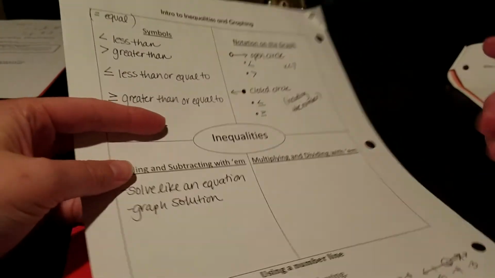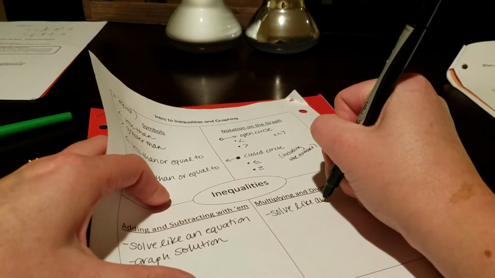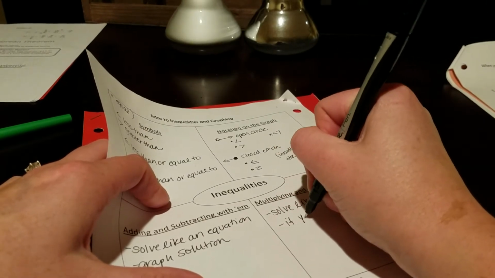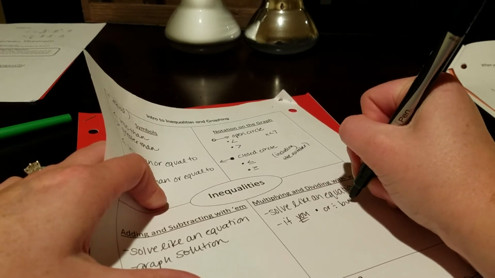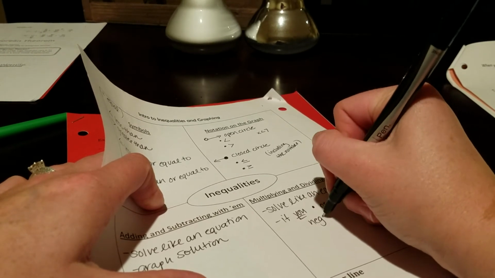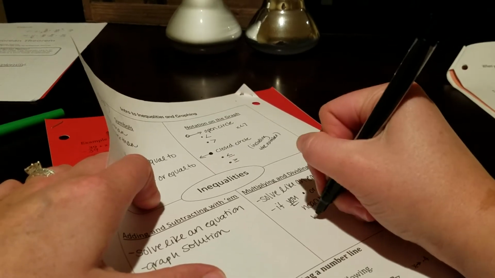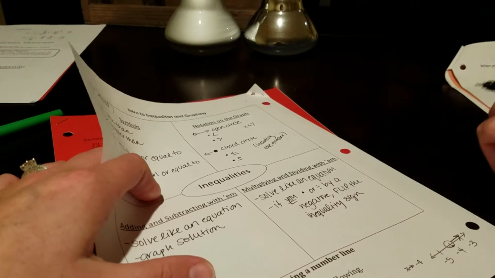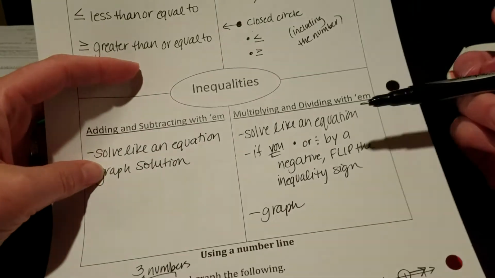Final thing here is multiplying and dividing with them. So in these, you solve like an equation, just like normal. There's only one rule. If you multiply or divide by a negative, flip the inequality symbol. I'll just call it a sign for sake of argument here. And your last step is to graph. So you have to be careful. The only time you have to flip a sign is if you multiply or divide by a negative.